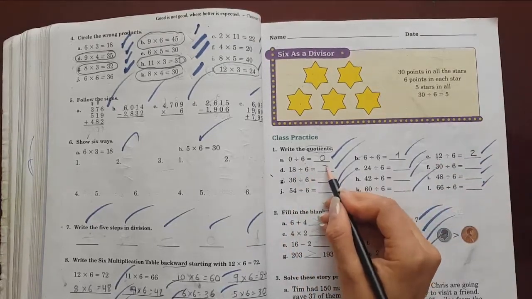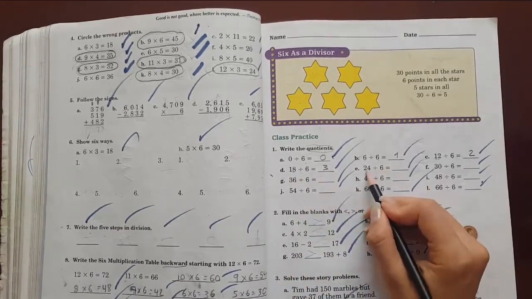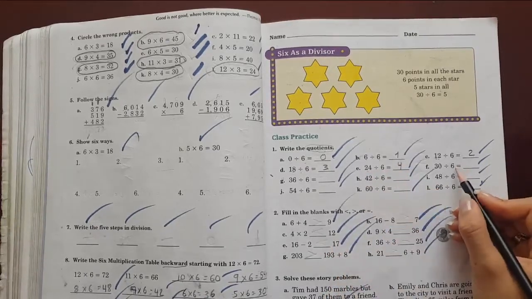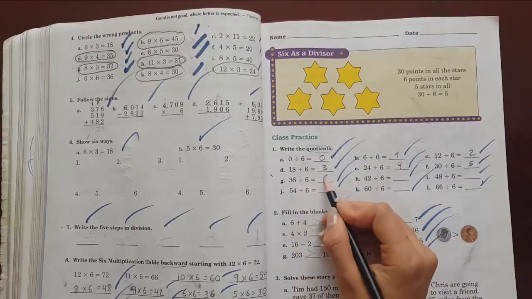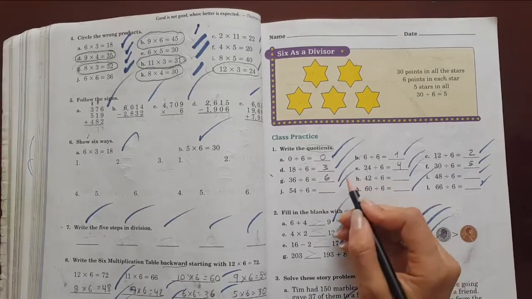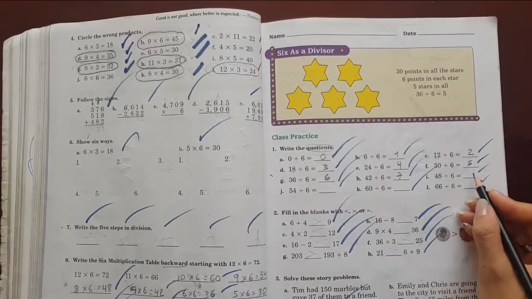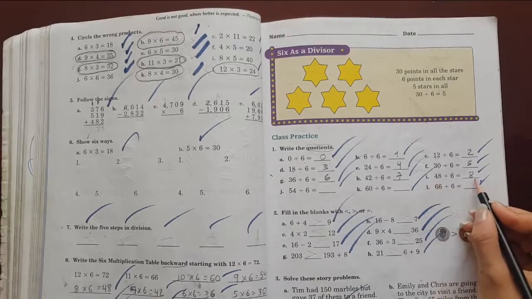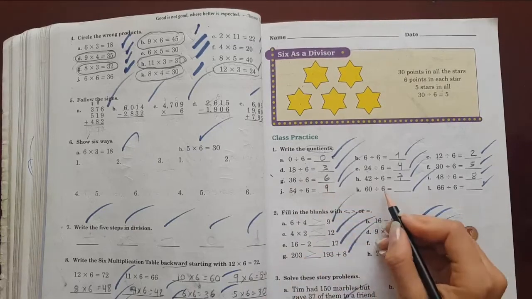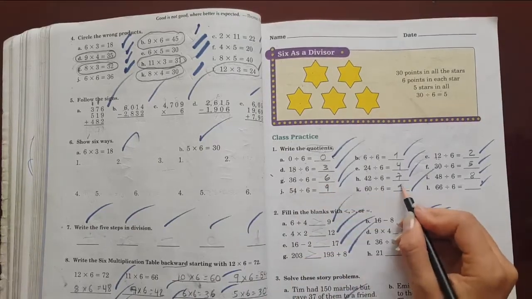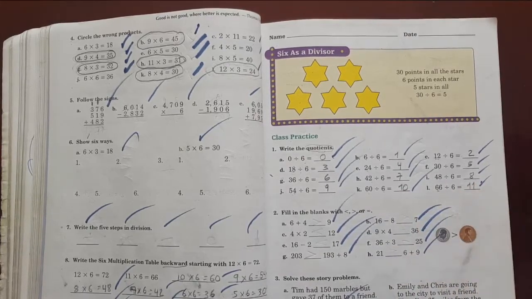18 divided by 6, 3. How many times may you find 6 in 18? 3. How many times may you find 6 in 24? 4. How many times may you find 6 in 30? 5. How many times may you find 6 in 36? 6. How many times may you find 6 in 42? 7. 6 in 48, 8. How many times may you find 6 in 54? 9. How many times may you find 6 in 60? 10. And how many times may you find 6 in 66? 11.